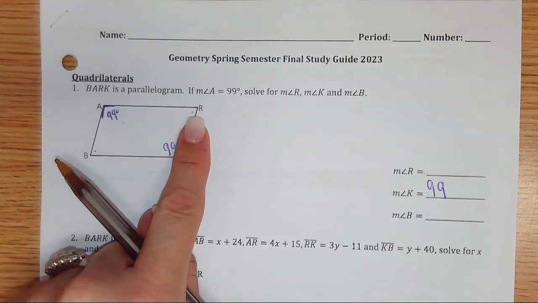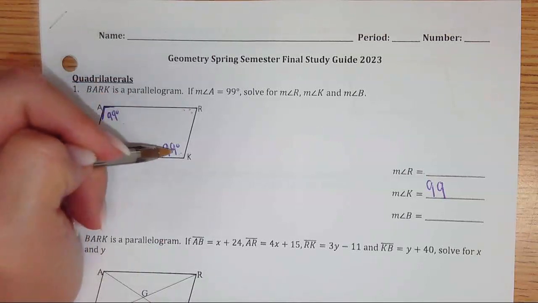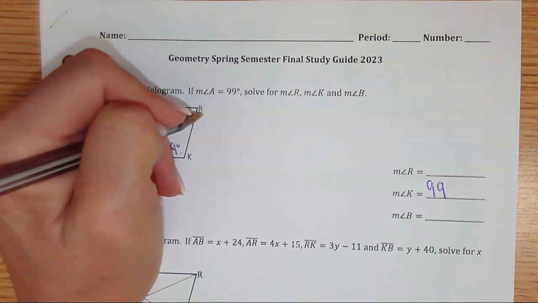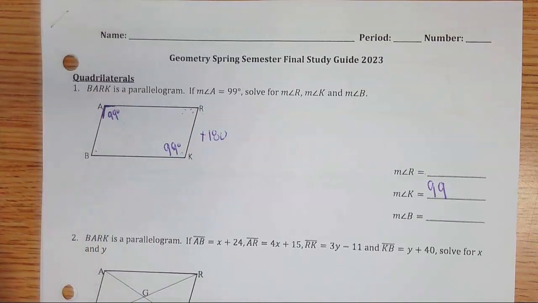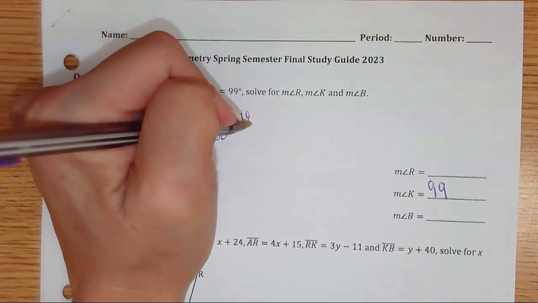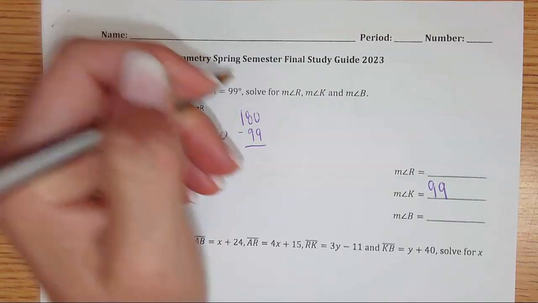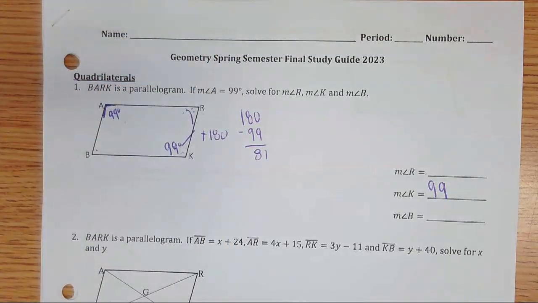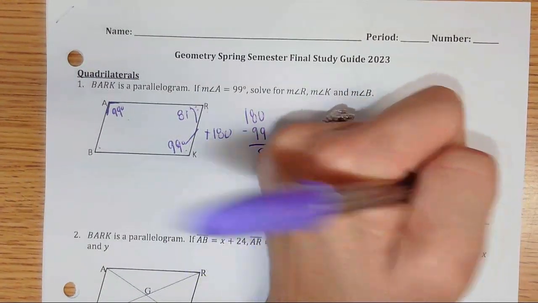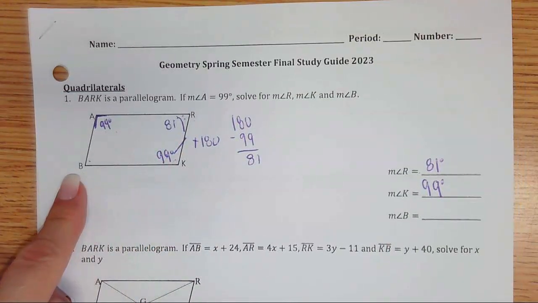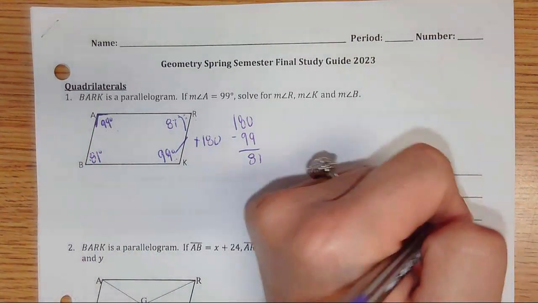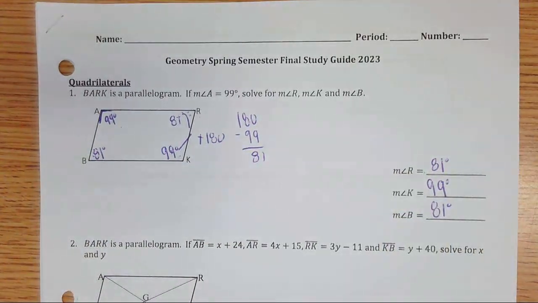And then moving along, R, hopefully you remember that consecutive angles are supplementary. Supplementary meaning that they should add to 180. This angle and this angle. So I'm going to do 180 and subtract 99 and I will get 81 degrees. So 81 degrees for angle R. And then I should remember still that opposite angles are congruent, so 81 degrees here as well. Okay.